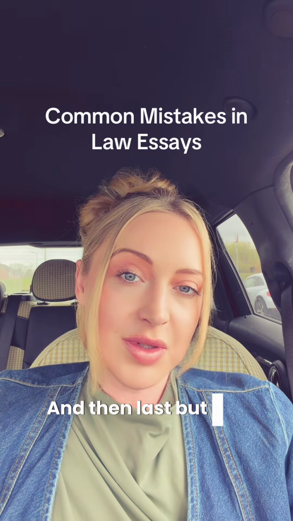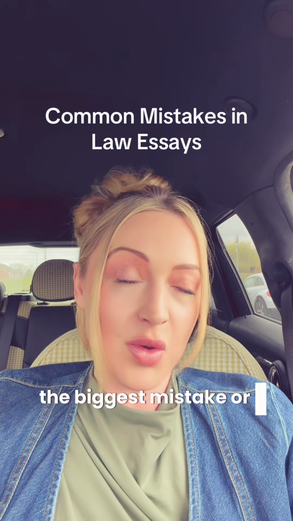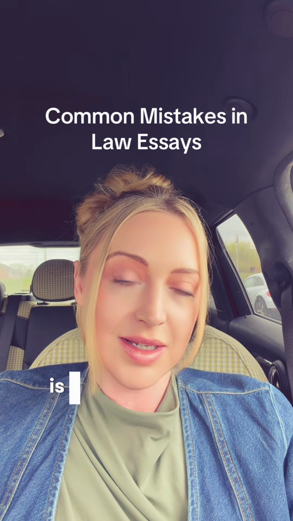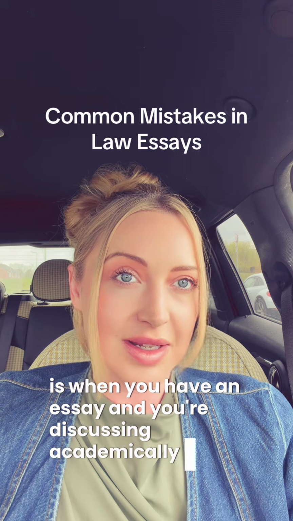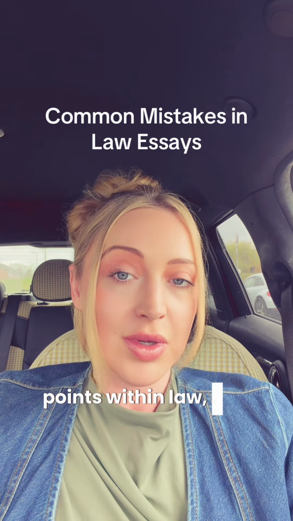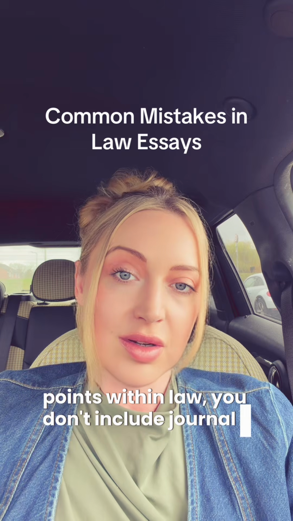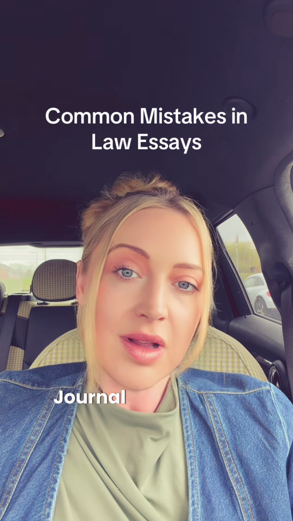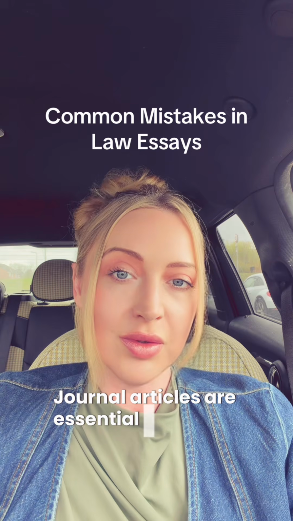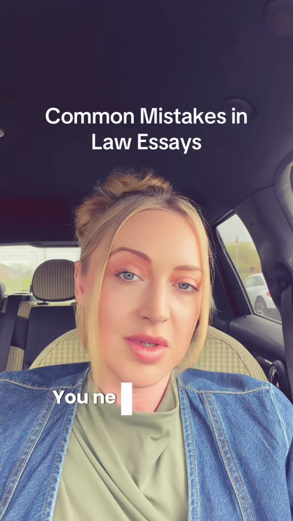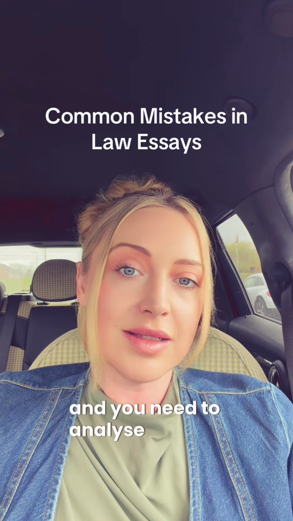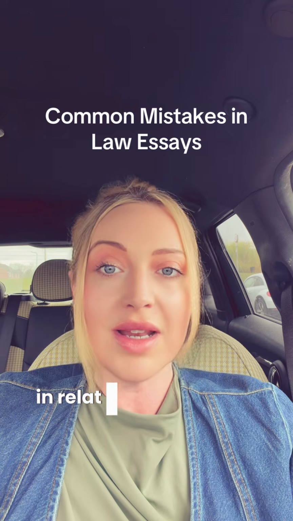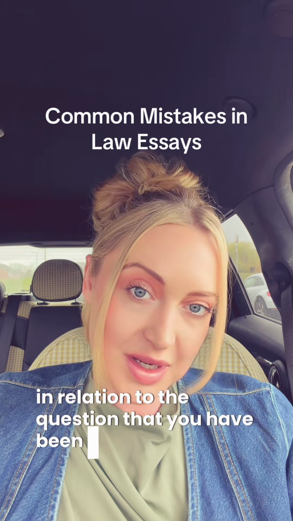And then last but not least, the biggest common mistake that we see is when you're writing an essay and discussing academic points within law, you don't include journal articles. Journal articles are essential for discussions. You need to draw in different academic opinions, and you need to analyse them, and you need to weigh them up in relation to the question that you have been given.